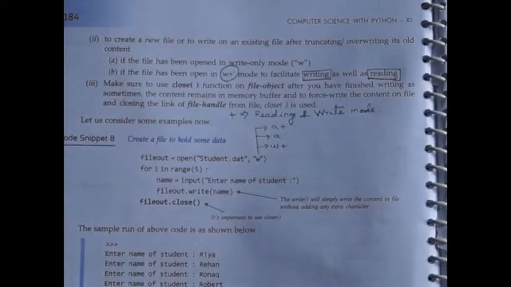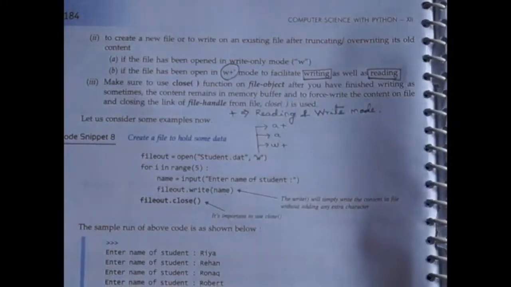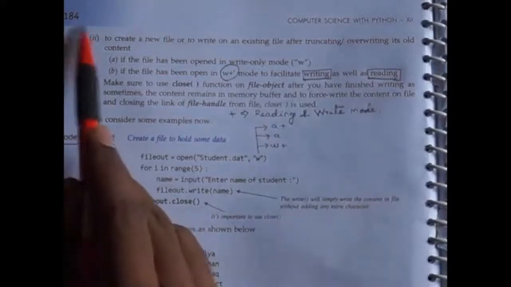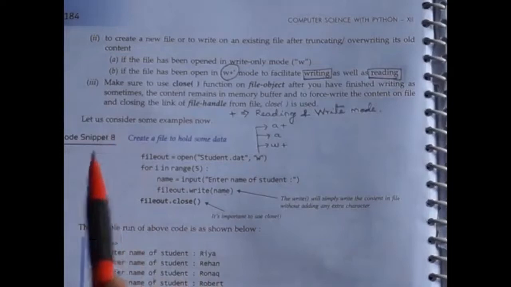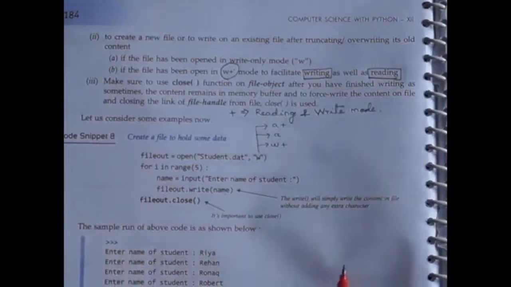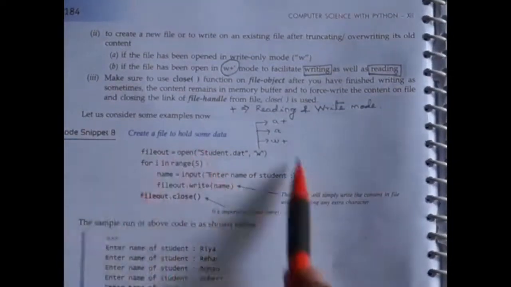So good morning students. Today we are going to see the chapter file handling. Take page number 184. Take code snippet question number 8. Okay, fine. So I'm going to explain this program.